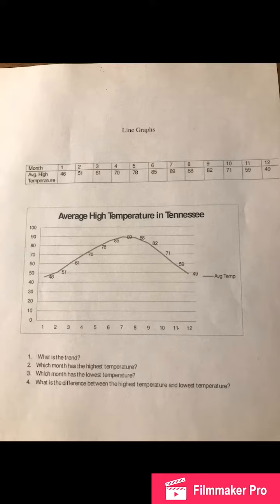Look at the graph and see if you can figure out what the trend is. The trend is if anything repeats. So is the graph going up, is the graph going down, or is it staying the same? In this particular graph, it shows the right information that we would expect.